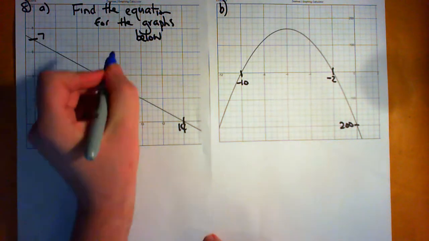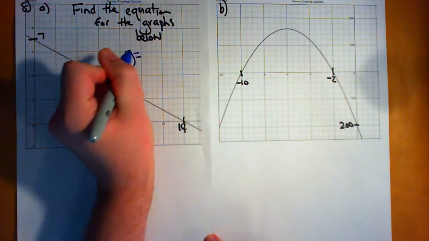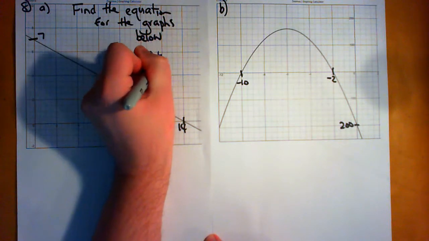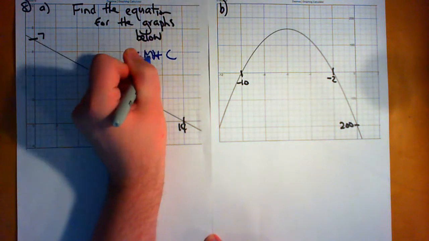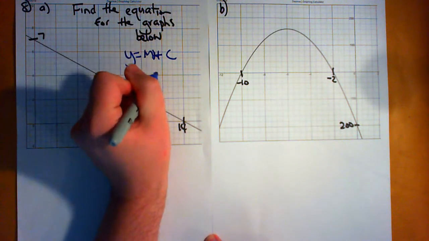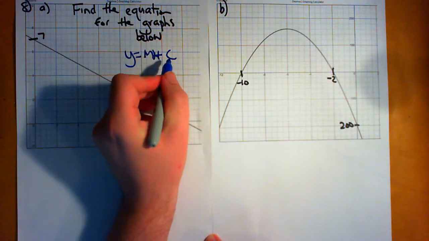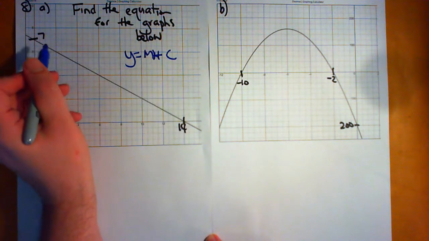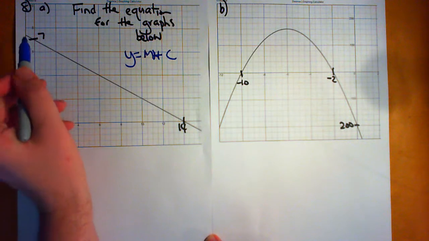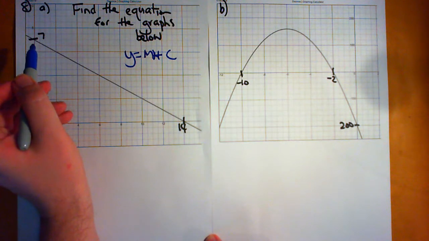So a straight line has the form y equals mx plus c, where m is the gradient, which is a measure of the steepness of the line, and c is the y-intercept. So we can already see that c is going to be 7 there.